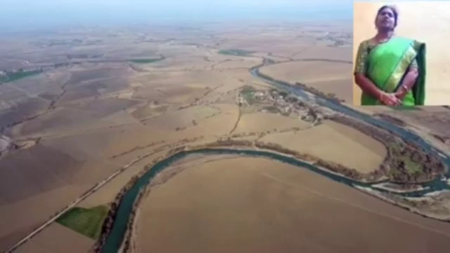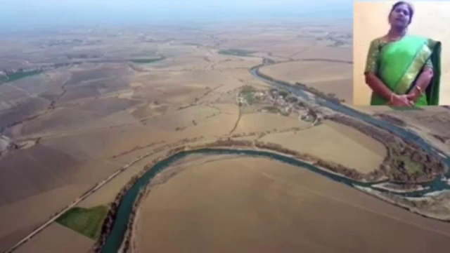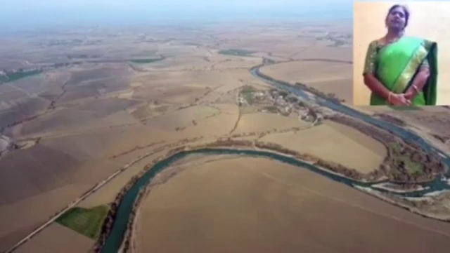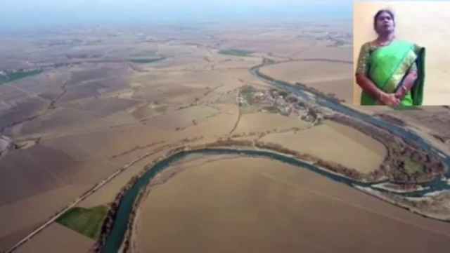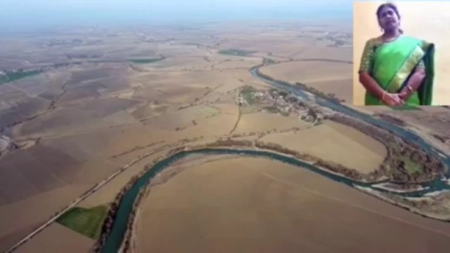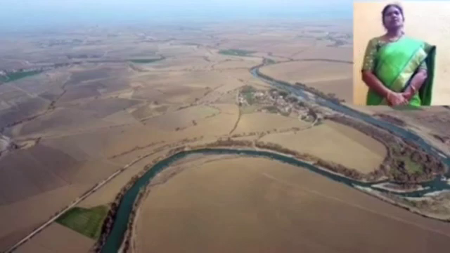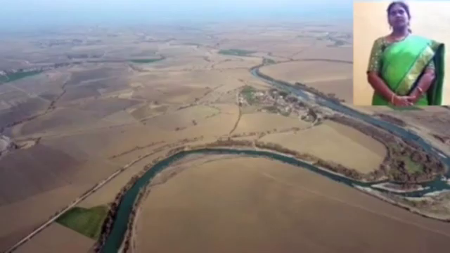These external processes, on one hand, wear away the surface of the rocks and mountains. Then they transport the worn out particles and deposit them in lowlands and basins.